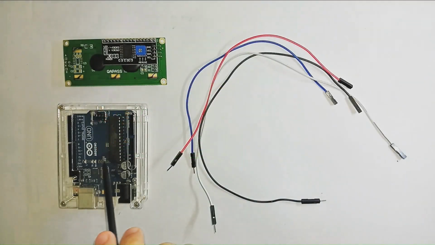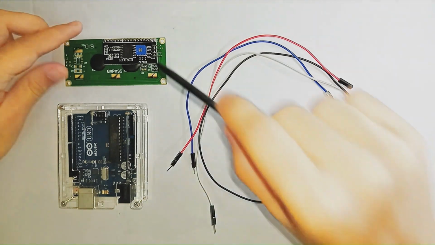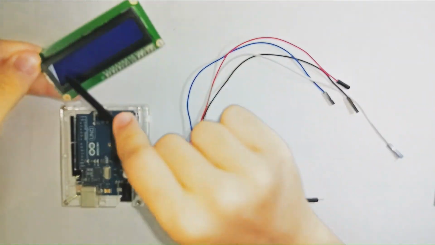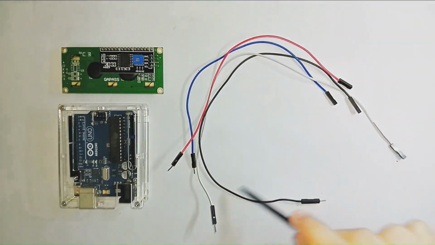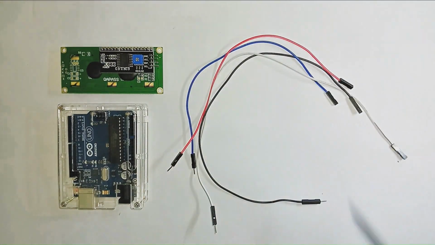Here's what you'll need: an Arduino Uno or similar board, a 16x2 I2C LCD module, jumper wires and Arduino IDE.